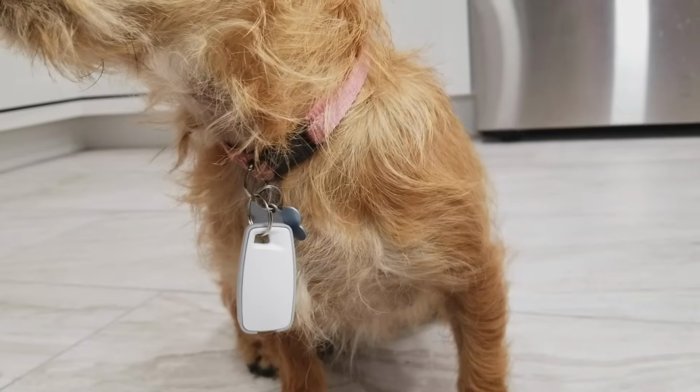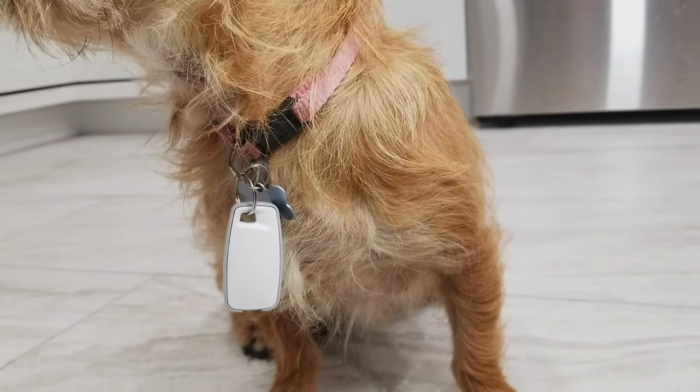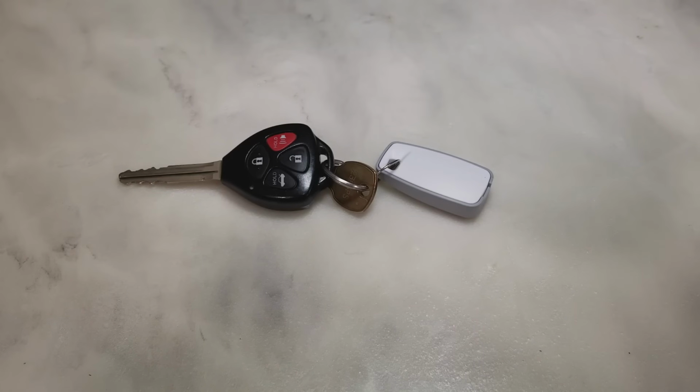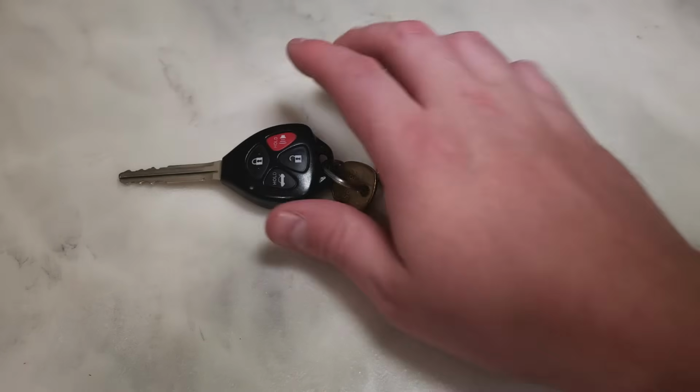I think my dog's just a little bit weird, so this wouldn't really work with it. But if you had a bigger dog, I think the arrival sensor could work really well. Another idea you can do with this is that you can attach it to your keys. That way you can know if the car has left or it's come home.